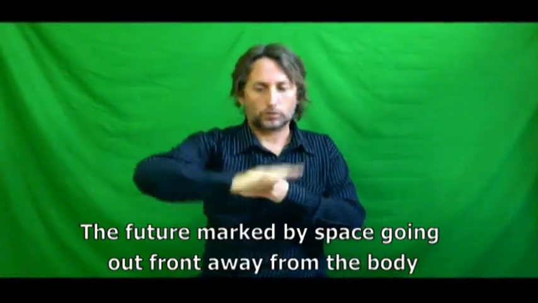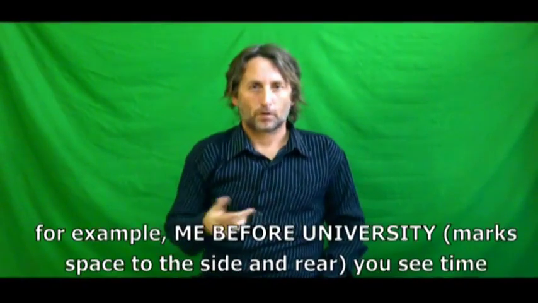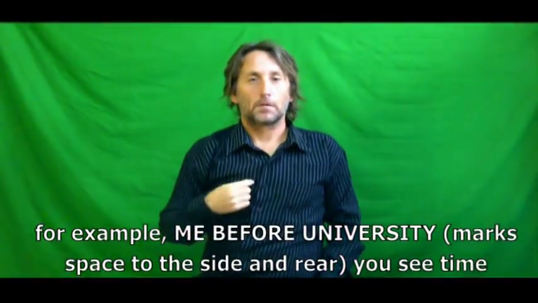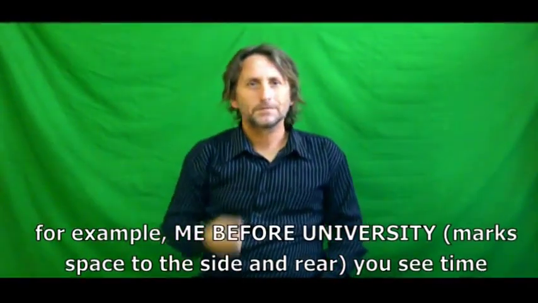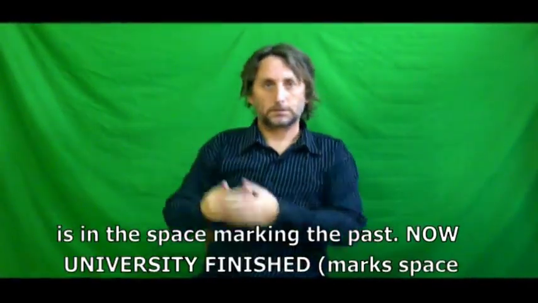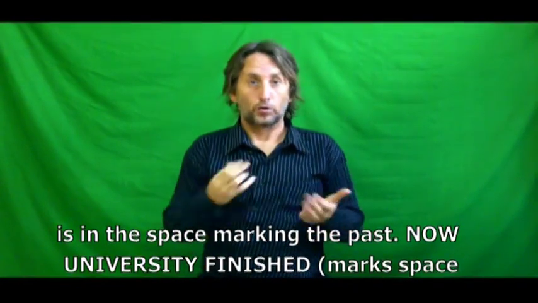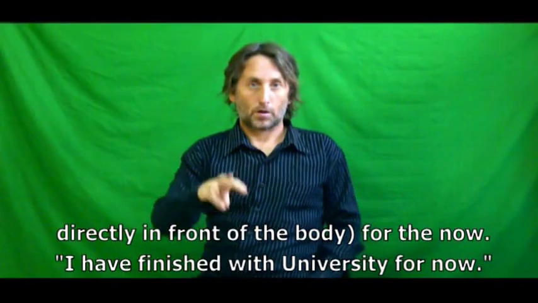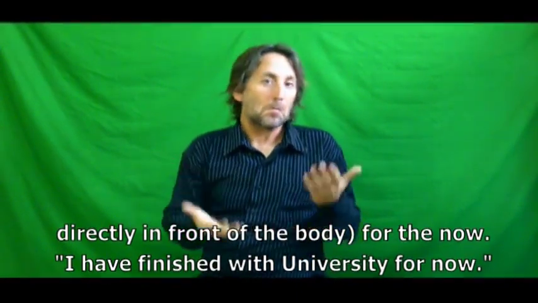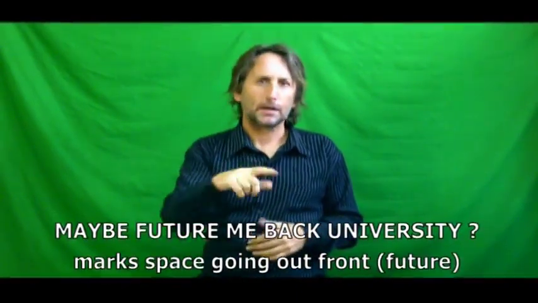The present by space just directly in front of the body, and the future marked by space going out front away from the body. For example, me before university, marking space to the side and the rear. You can see time is in the space marking the past. Now, university finished, mark space directly in front of the body for the now. I have finished with university for now.